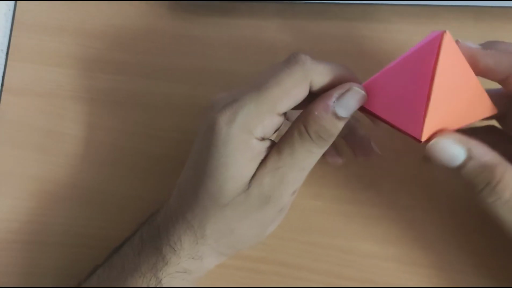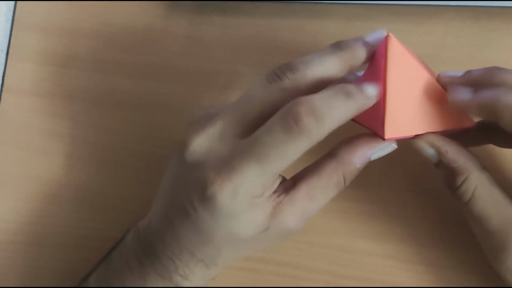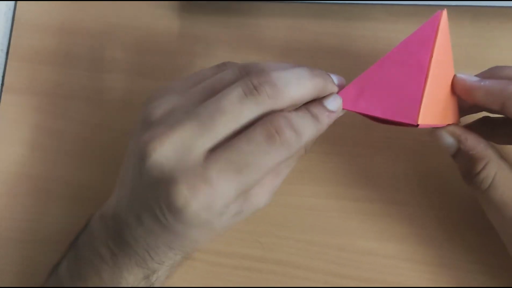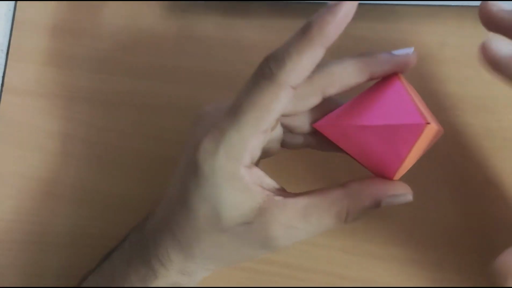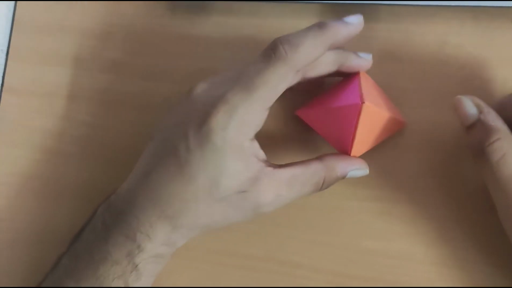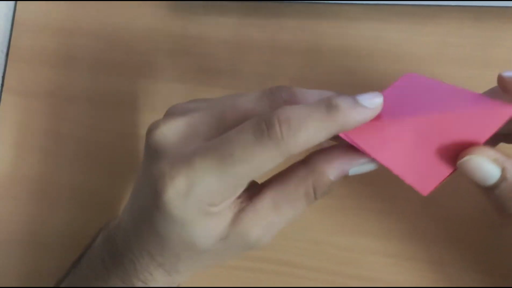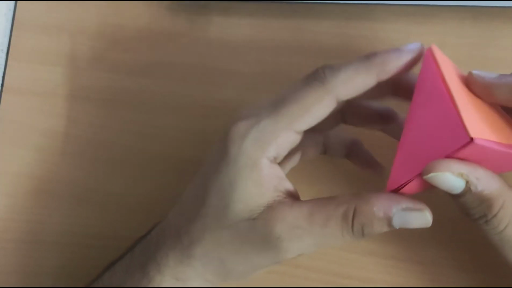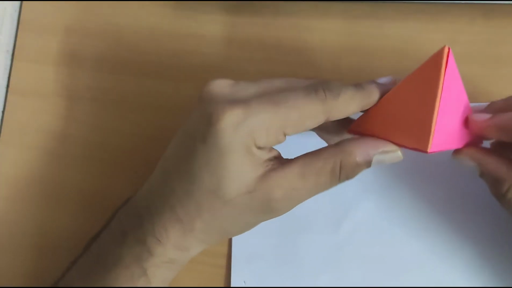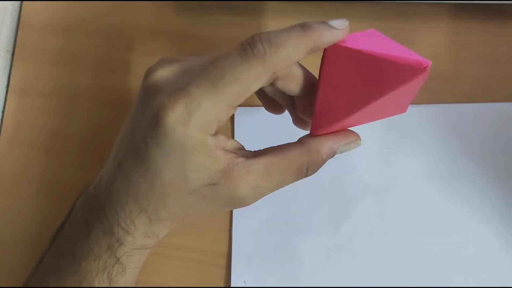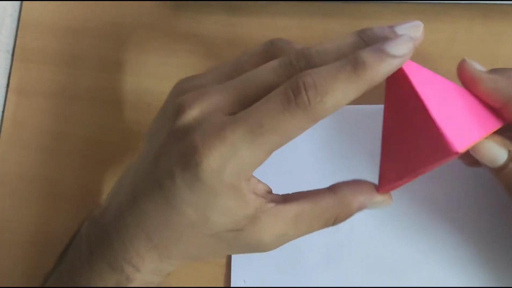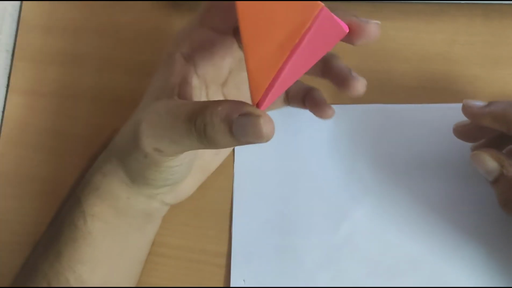First you'll think this is a tetrahedron, but actually this is a hexahedron model. In this hexahedron there are 6 faces: 1, 2, 3, 4, 5 and 6. And now we have a different form of hexahedron model ready. Note that it's not a regular cube. This is a different model, but it's a form of hexahedron.